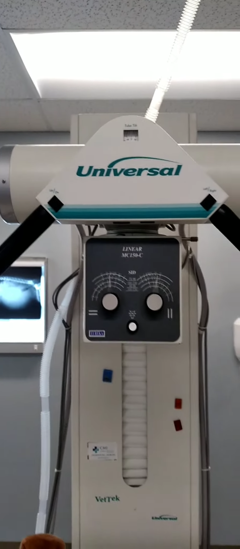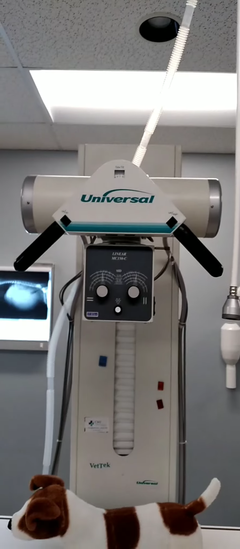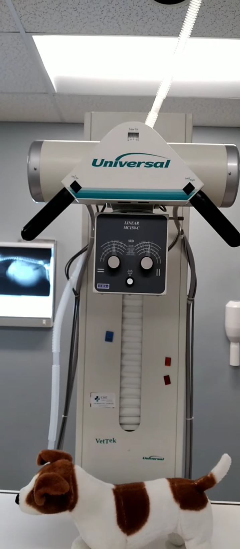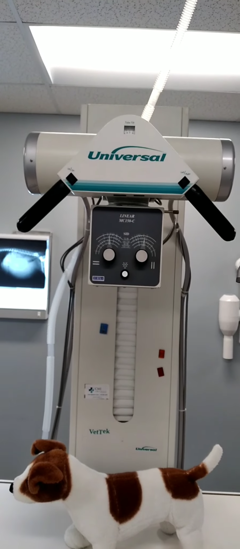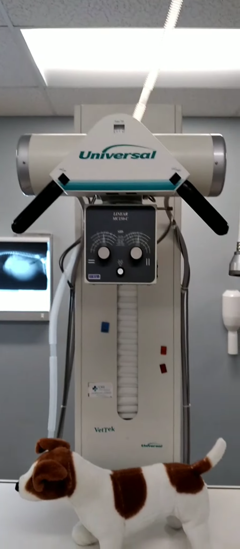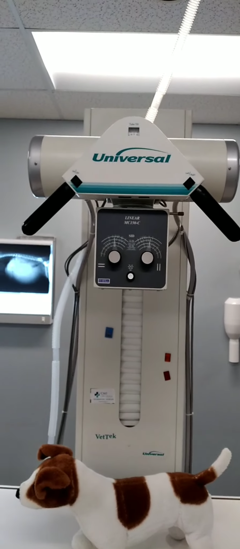And this is our X-ray tube with the knobs left and right for collimation. The black pegs are for manipulating, and then you can see the cylindrical shape at the top. That is your actual X-ray tube.